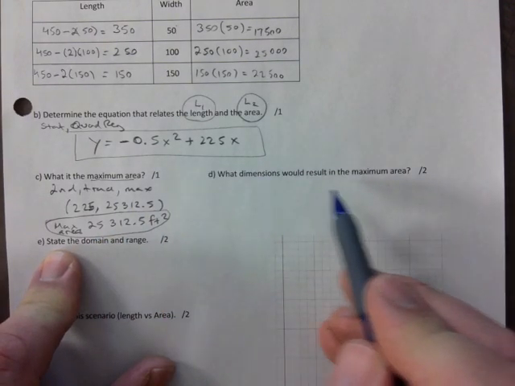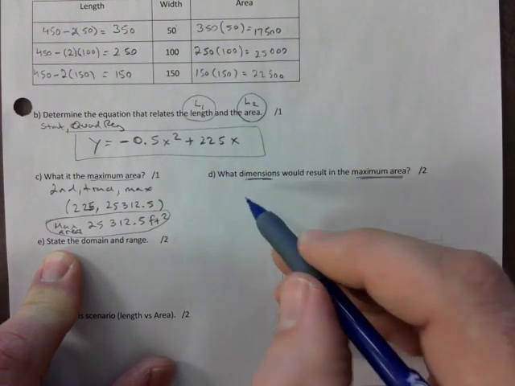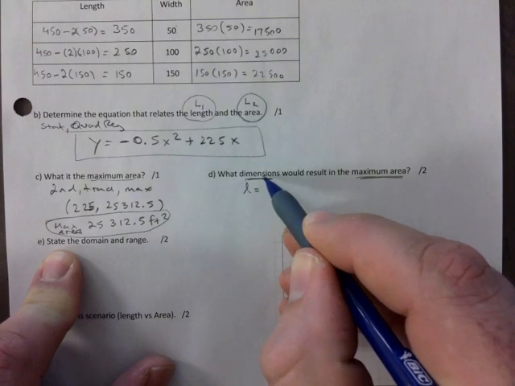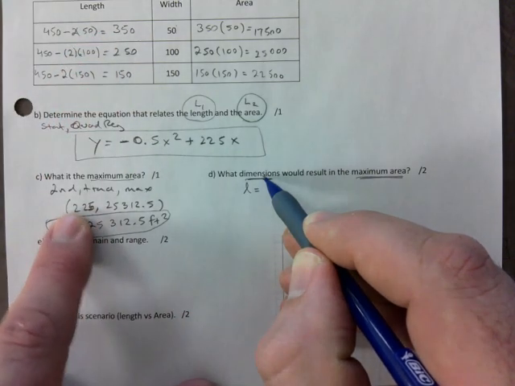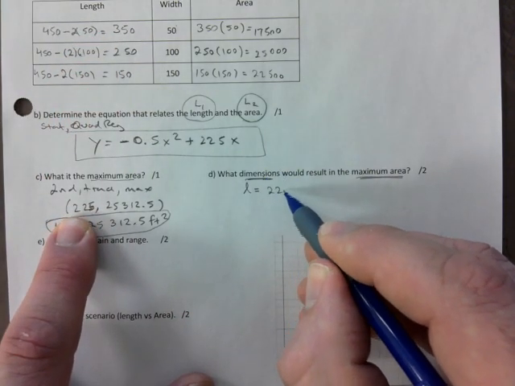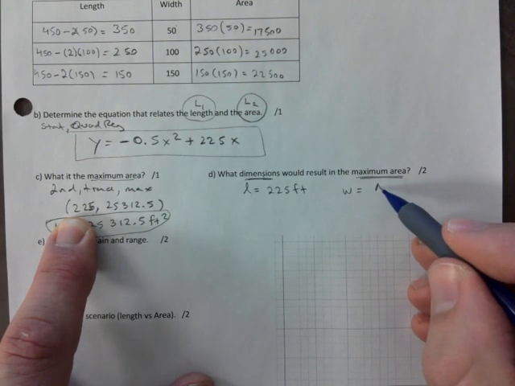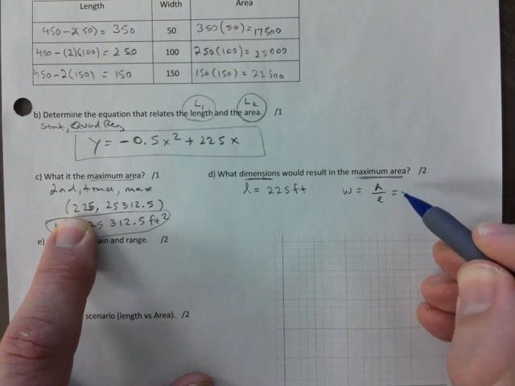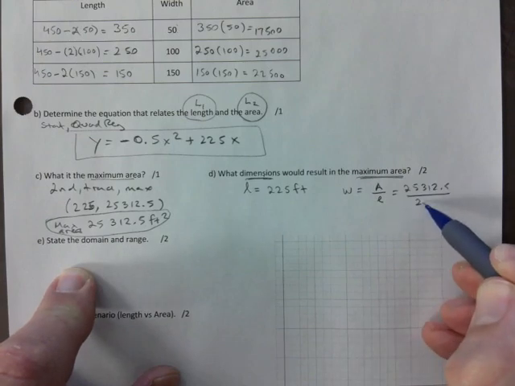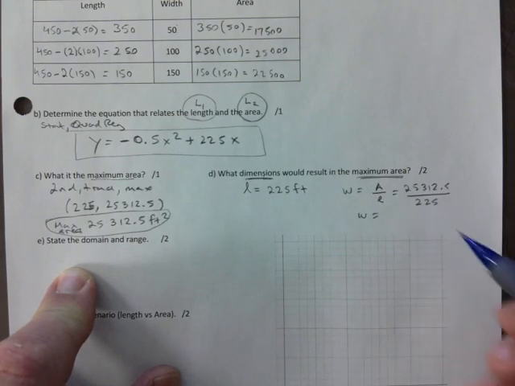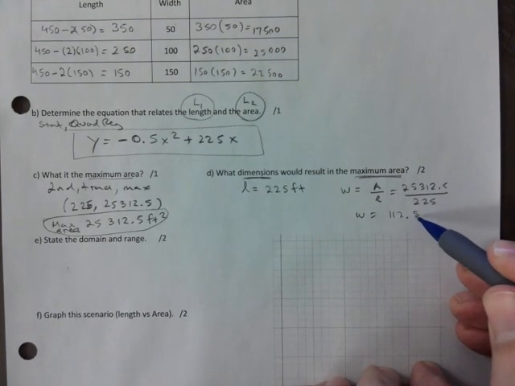CD, this one, what dimensions would result in the maximum area? Now dimensions will be your length and your width. The length, I already know it's 225 because I know that all the x values represent my length. So that's 225 feet. To get the width, honestly, all you have to do is area divided by length. So you take this area divided by 225, and that's what's going to give you your width. That is 112.5 feet.